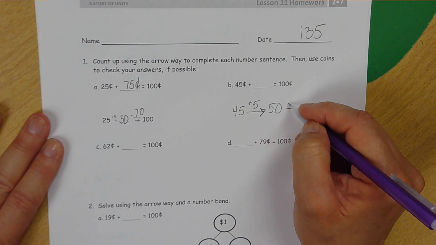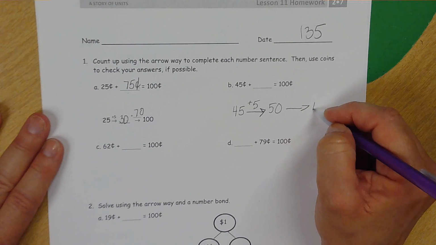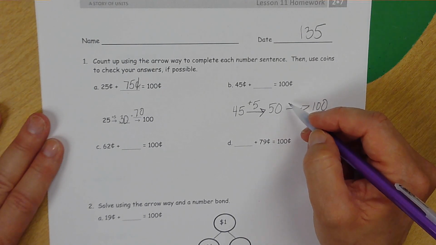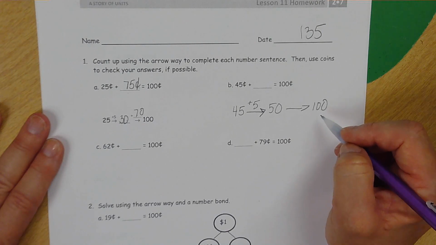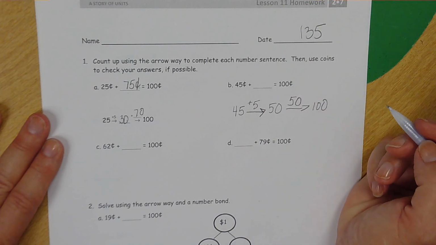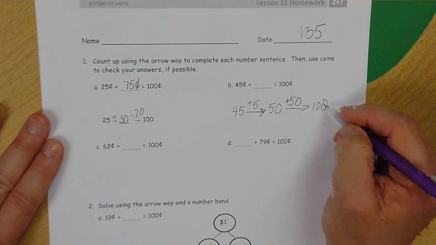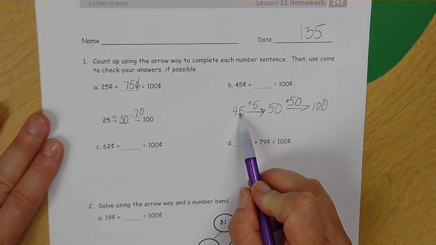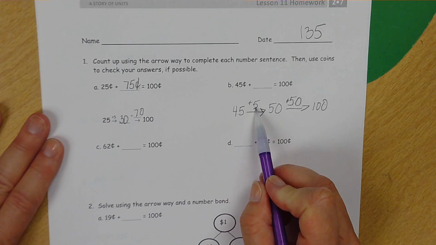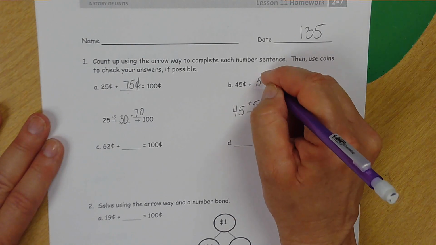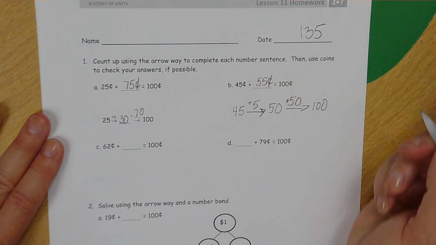What do we need to add to 50 to get to 100? 5 tens plus what equals 10 tens? We need 5 more tens or 50 to get to 100. Now, what did we add to 45? We added 5 and 50. So we added 55 cents.